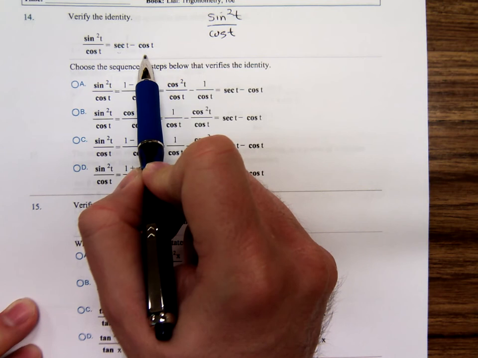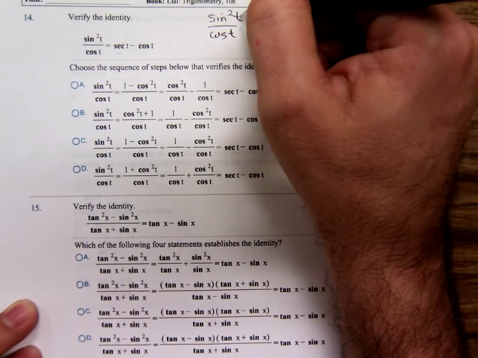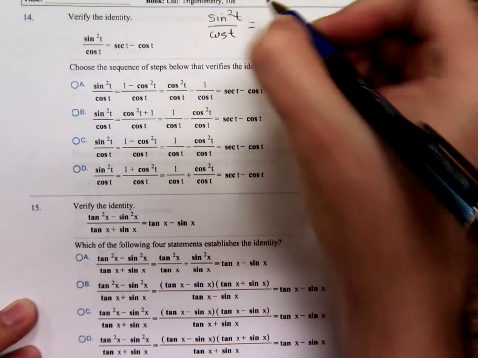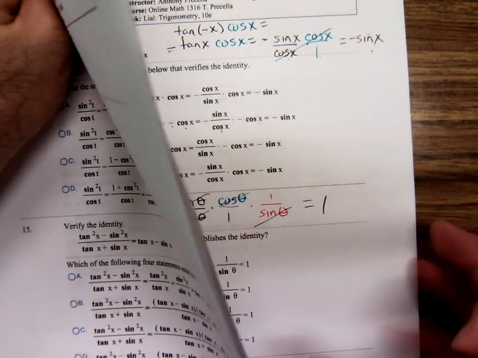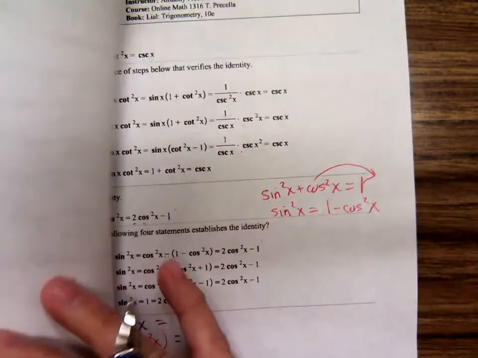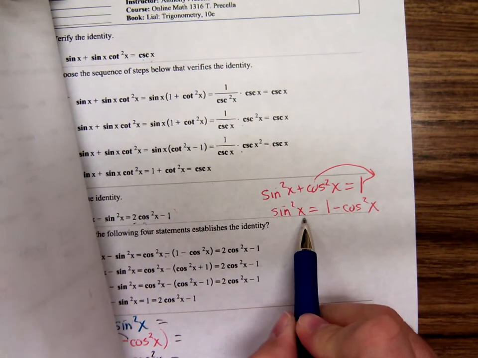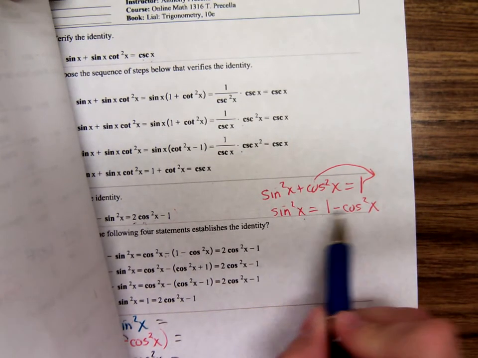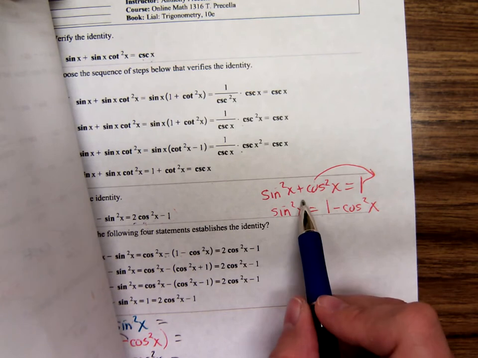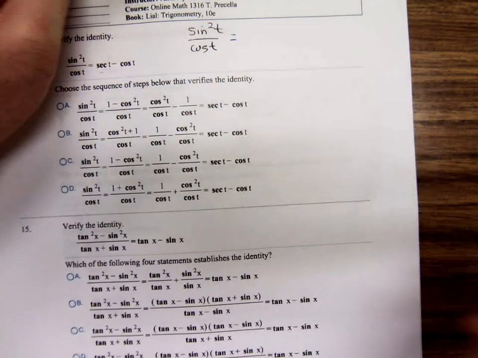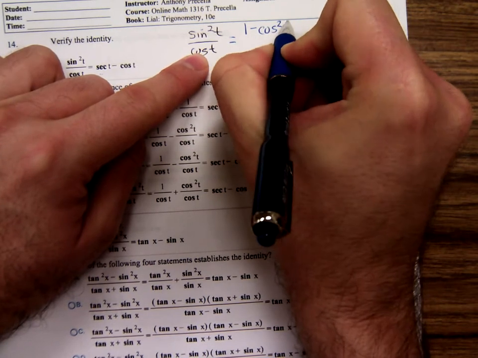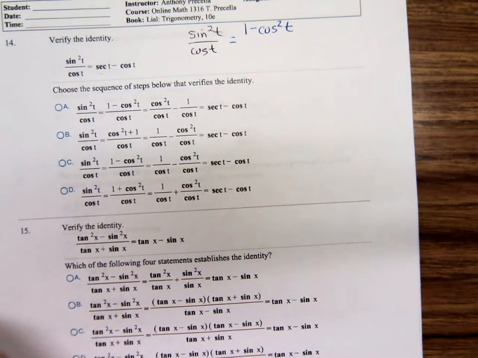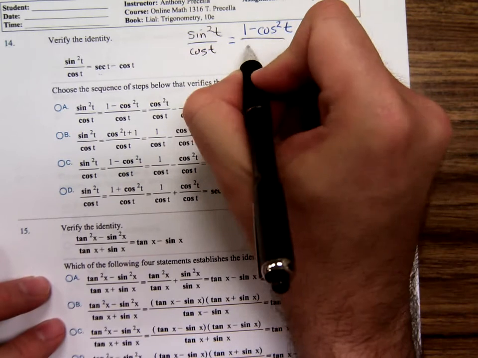So that brings to mind that first Pythagorean identity. In fact, I'm going to use exactly what I used right here. Sine squared x is 1 minus cosine squared x, except now we're using a t. Sine squared t is 1 minus cosine squared t all over cosine t.